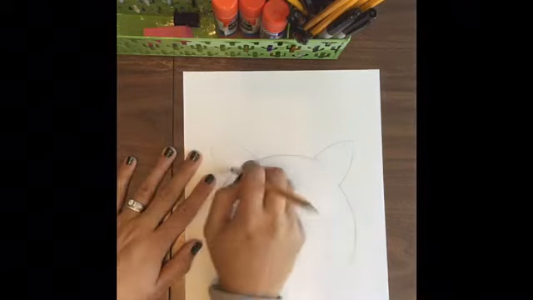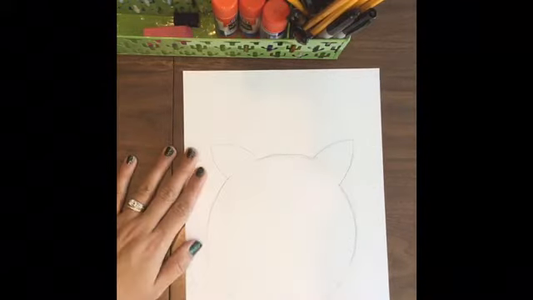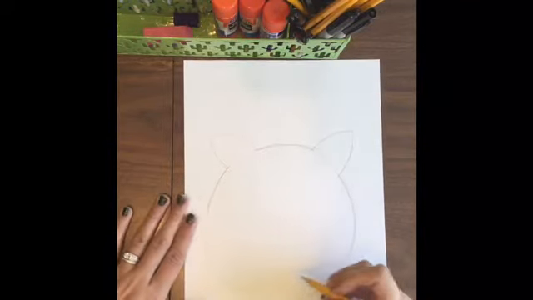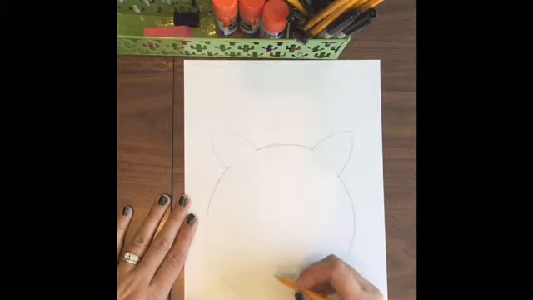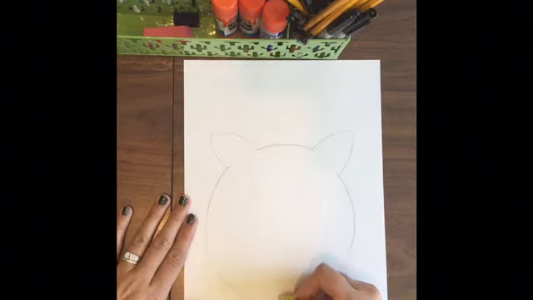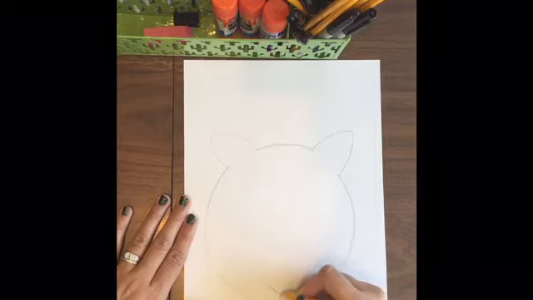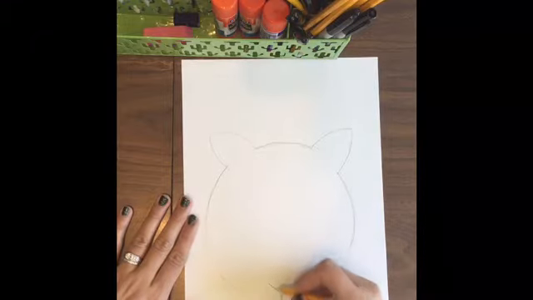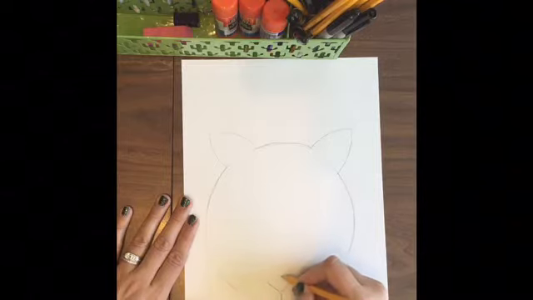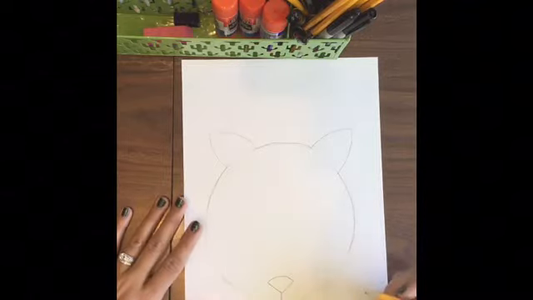Okay, actually I don't want that line dark. Okay, then to draw the front portion of our animal, I'm going to go up just a little bit from the bottom, like right here, and I'm going to draw a straight line. And then right here I'm going to draw something that looks like the letter Y. And then I can put a curved line at the top. So that's the nose of my animal.